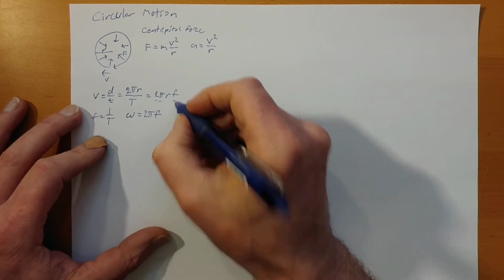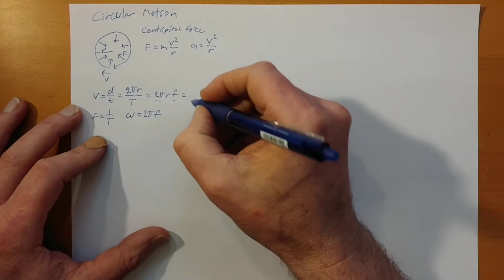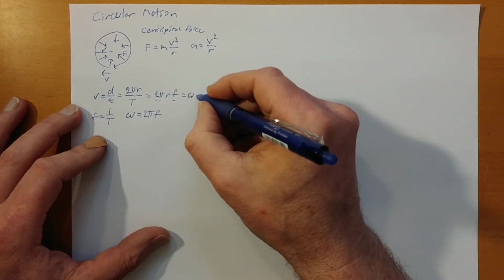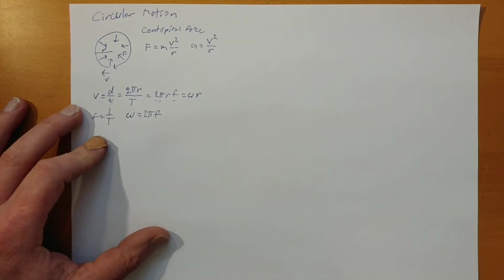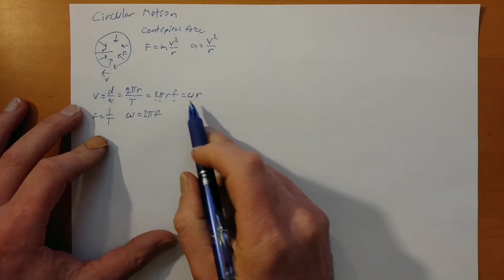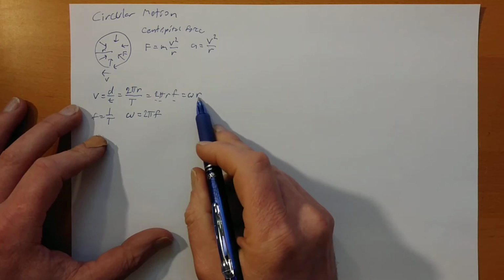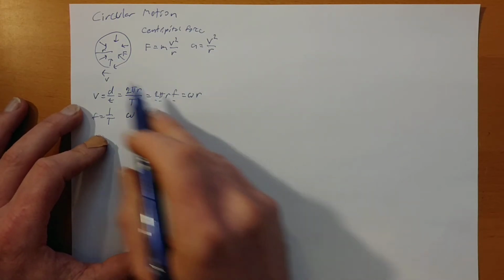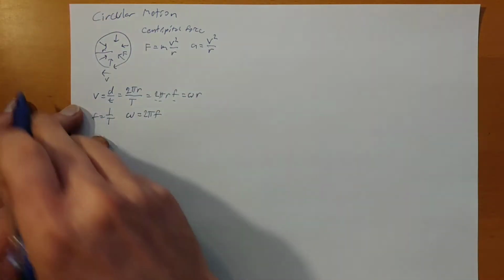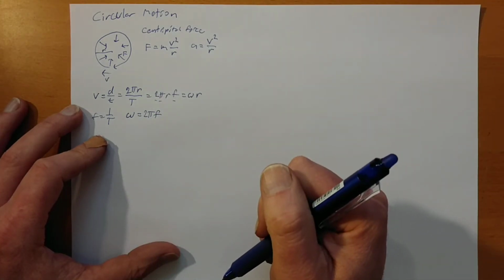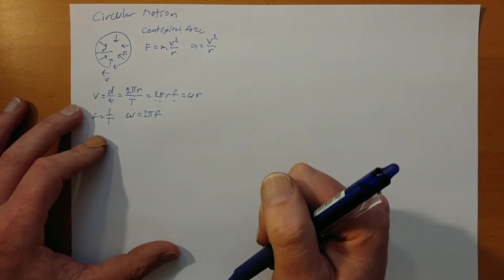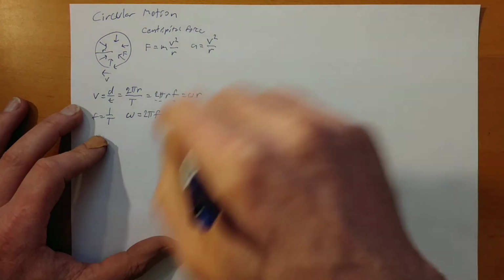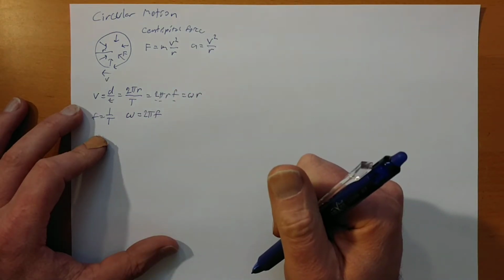Wait a minute, 2 pi f we have over there, so we could write this as the nice formula v equals omega r. So the velocity around the path is proportional to the angular velocity and proportional to the radius. And it makes sense, right? Because if I double the radius, the circumference will also double, and so I need twice the speed to get around for a given angular velocity.